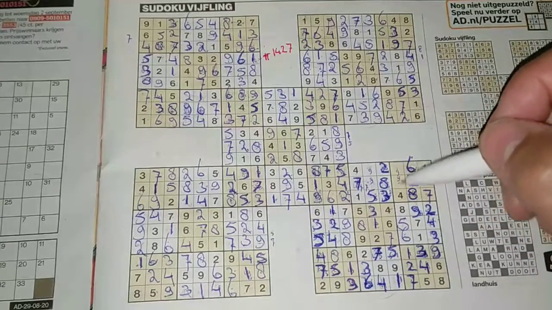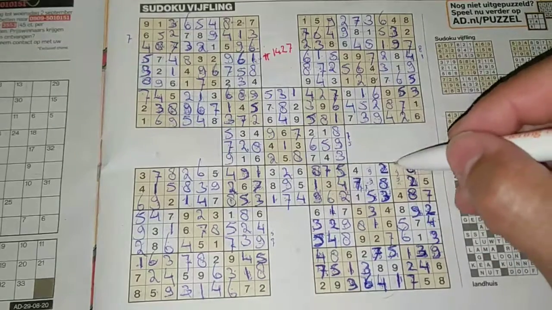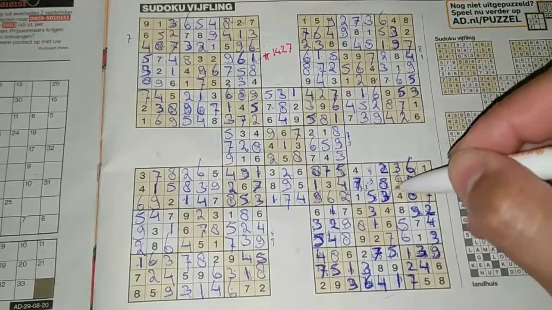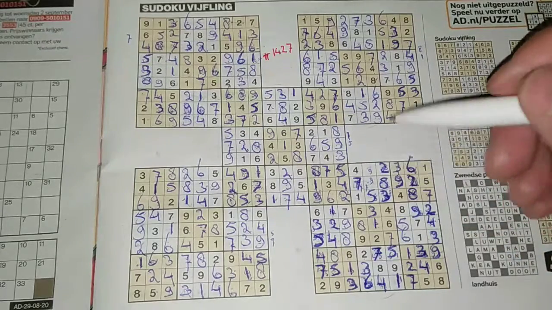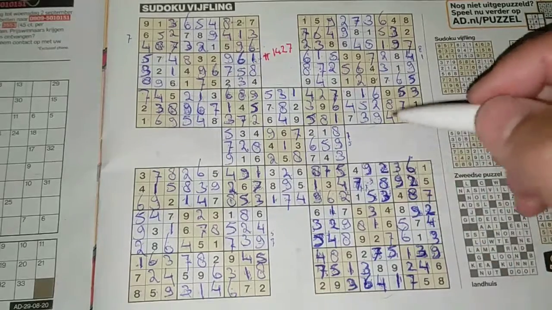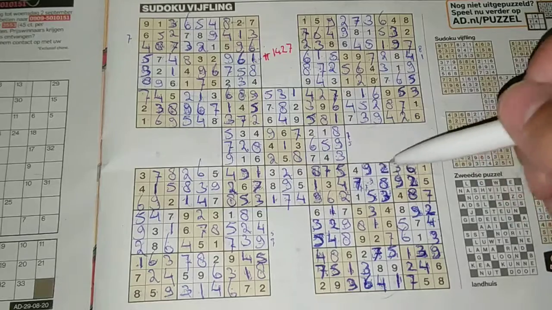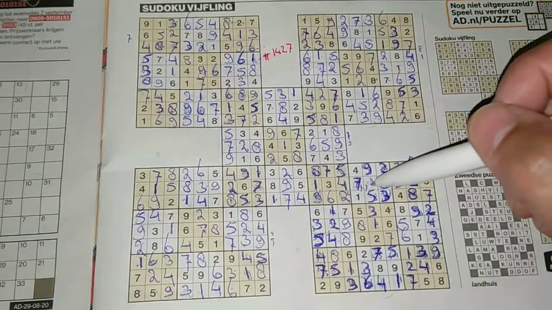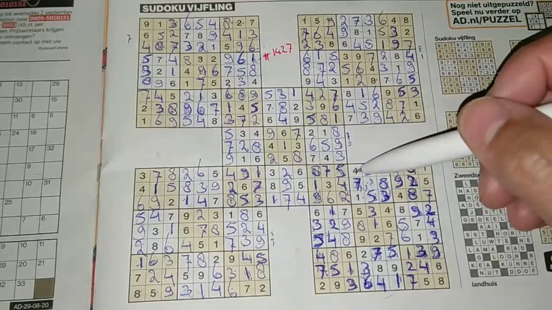The 9 and the 3 are missing. We see here 3, no 3 there. 3 should be here, and the 9 goes in there. And the final 2 numbers, the 9 and the 2. We have a 9 here, no 9 there. 9 should be here. And no, we have a 2 here, and no 4 we have. 1, 2, 3, 4, 5.